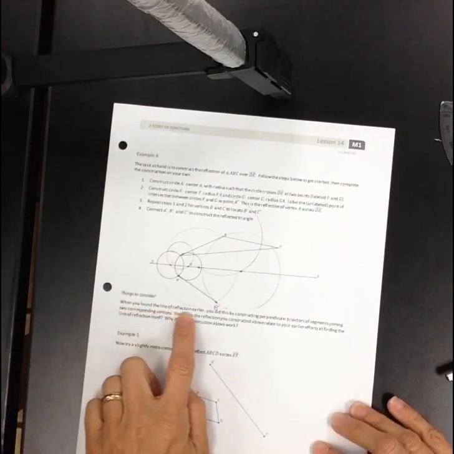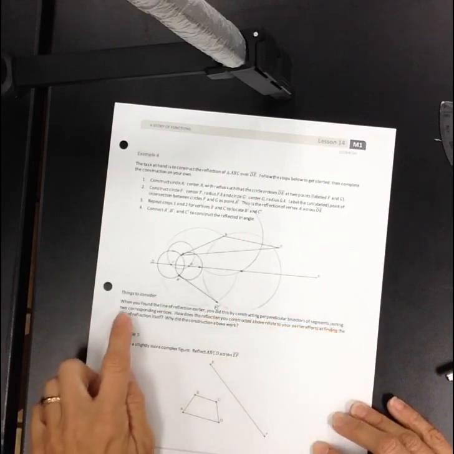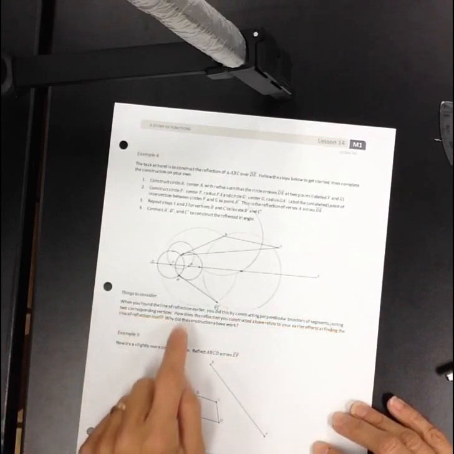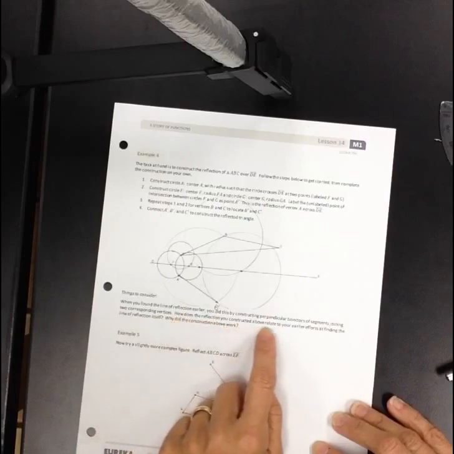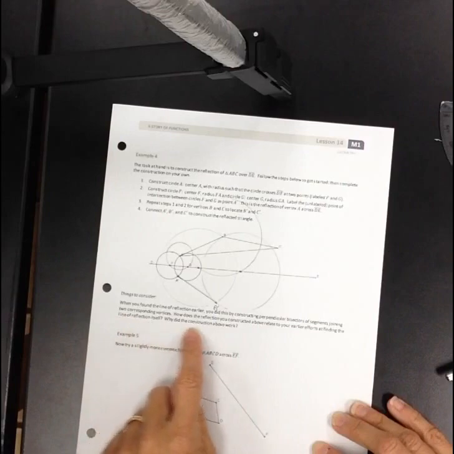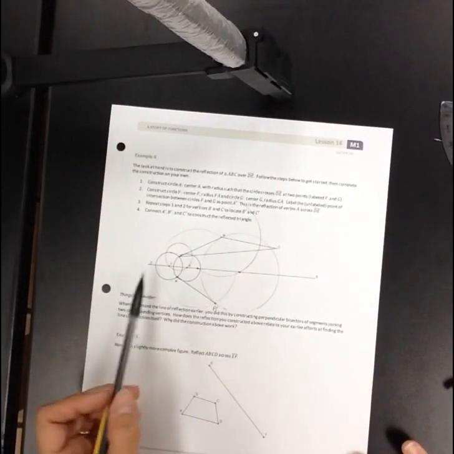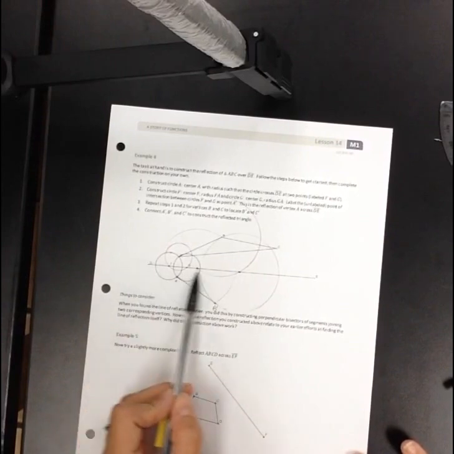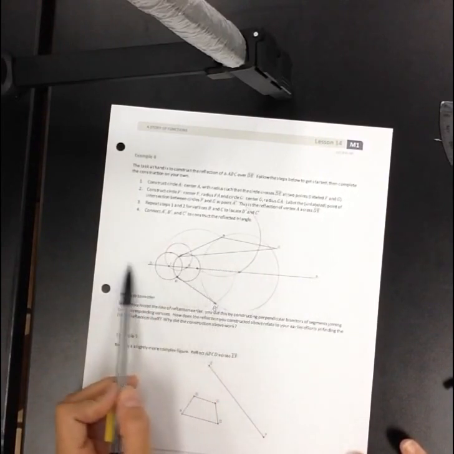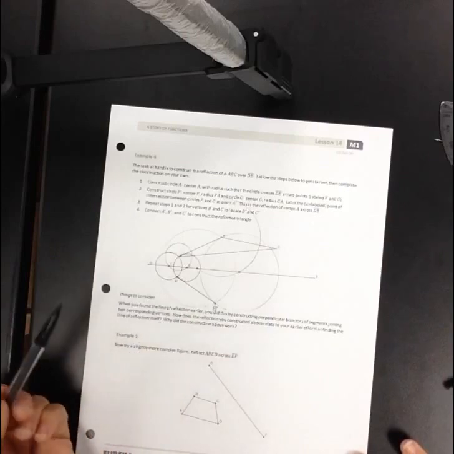When you found the line of reflection earlier, you did this by constructing perpendicular bisectors of segments joining 2 corresponding vertices. How does the reflection you constructed above relate to your earlier efforts of finding the line of reflection itself? Why did the construction above work? We used all the circles, and the circles give us our perpendicular bisector. They follow the rules.